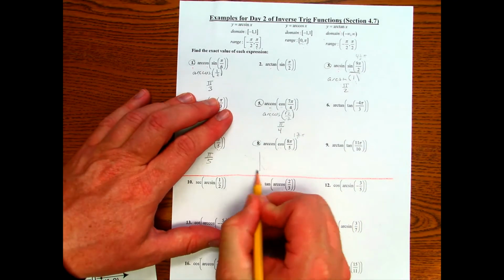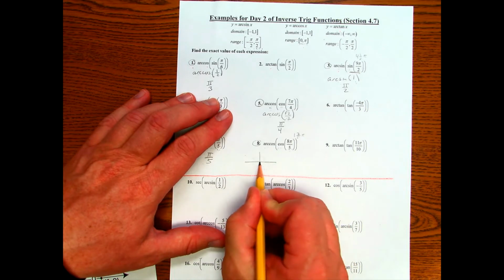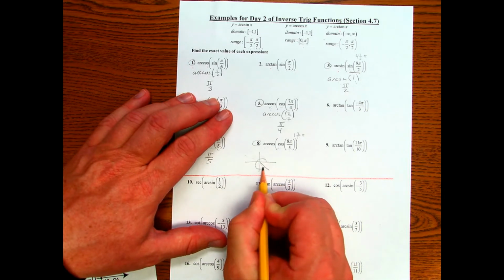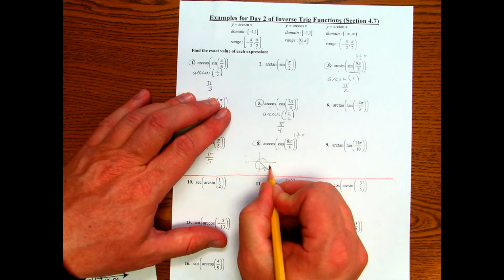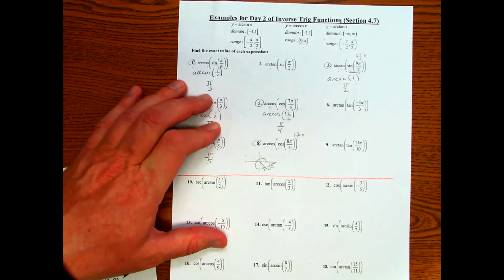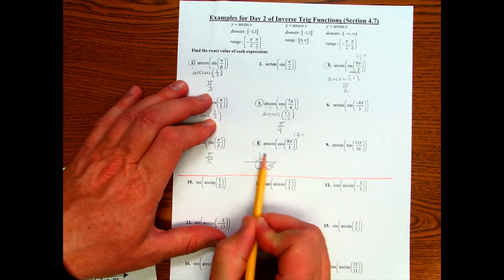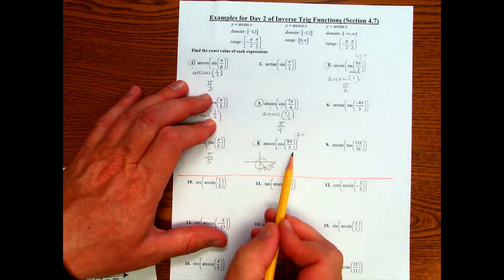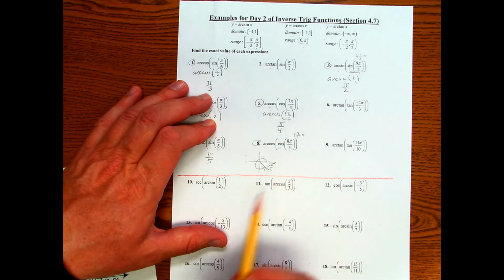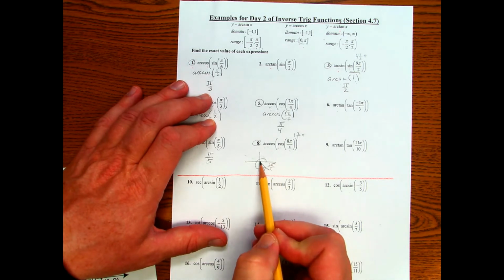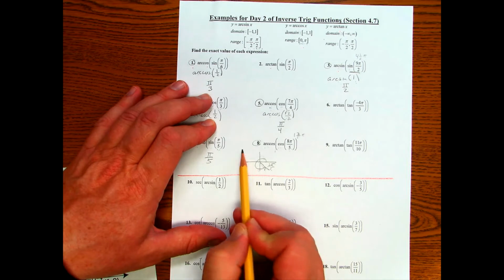So we've located 1 3/5 pi is roughly down here with reference angle of 2 pi over 5. Now what we have to do is pick an angle in the 0 to pi interval that has a reference angle of 2 pi over 5. We have 2 to choose from. We could pick the first quadrant option, or we could pick the second quadrant option.